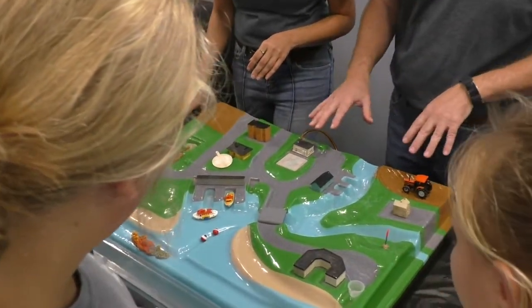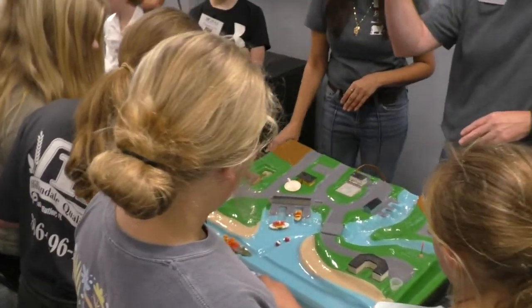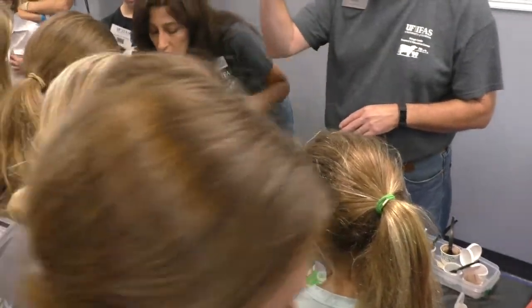So let me explain a couple of things that are going on at the top end of the watershed. Over here, this is apartments, condominiums. Here we have a residential neighborhood.